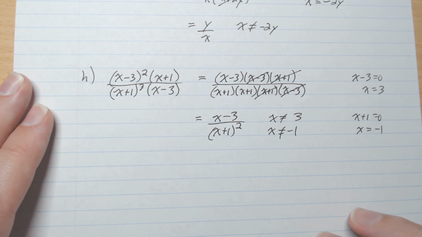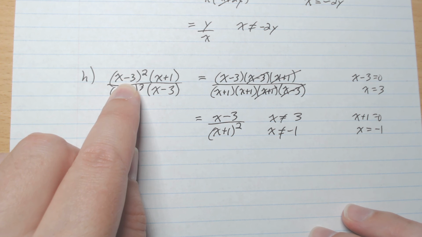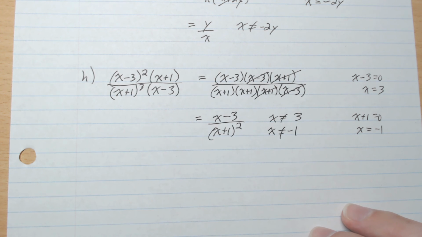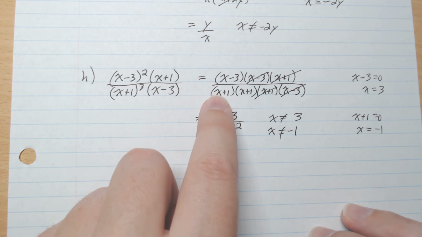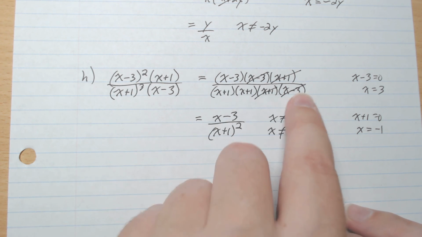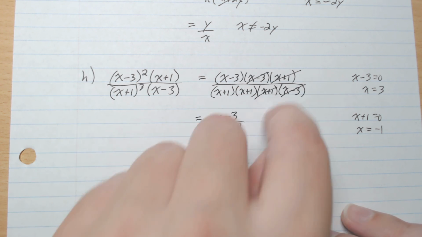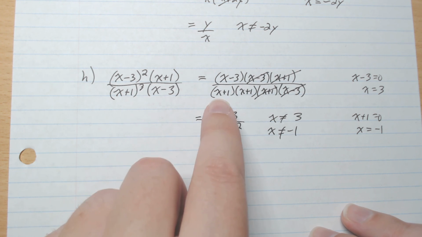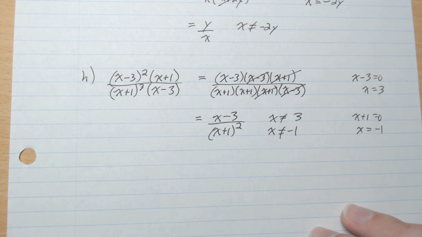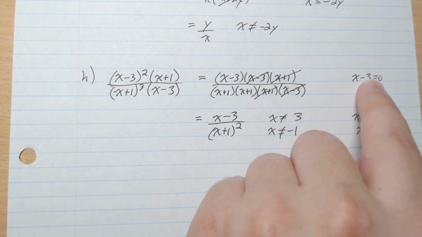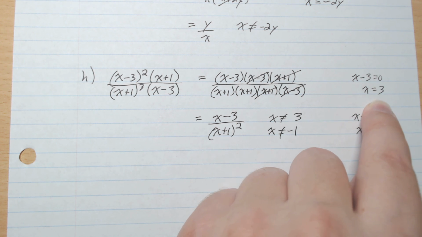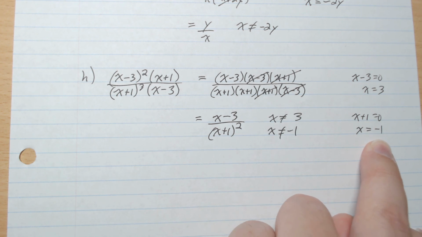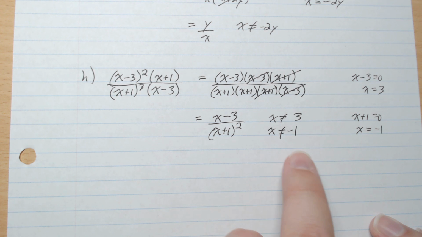H. X minus 3 squared, so x minus 3 times x minus 3, x plus 1. X plus 1 cubed, so x plus 1, x plus 1, x plus 1, x minus 3 remains. So x minus 3 cancels, x plus 1 cancels. What's left is x minus 3 over x plus 1 squared. Now we notice x minus 3 equals 0 gives x equals 3. And x plus 1 equals 0 gives x equals negative 1. So x cannot be 3 nor negative 1.